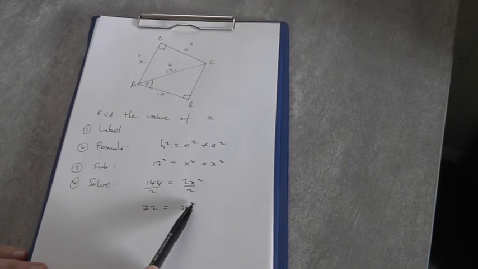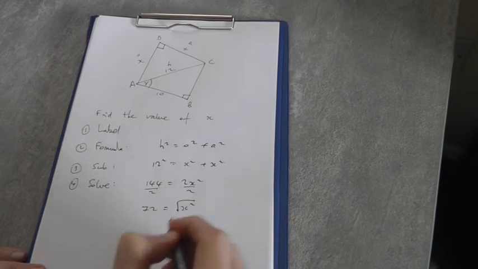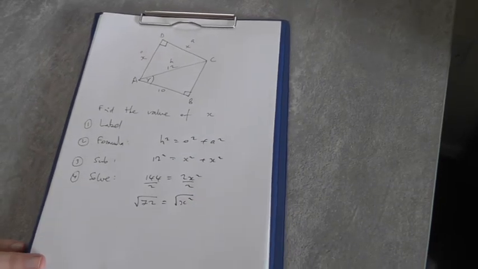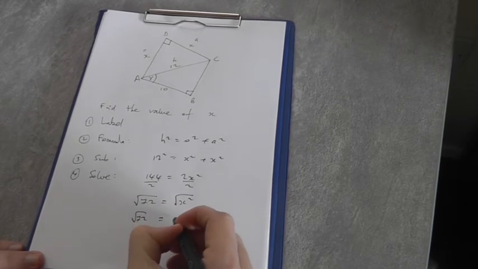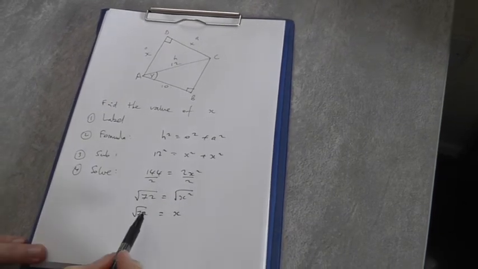And the final thing I need to deal with is this squared. And to eliminate a square, I square root. And I must do the same to both sides as we do in any equation. So the square root of 72 equals, and the square root of a square, they cancel each other out. It's just x. And I must simplify this.